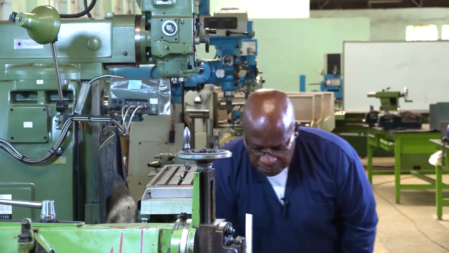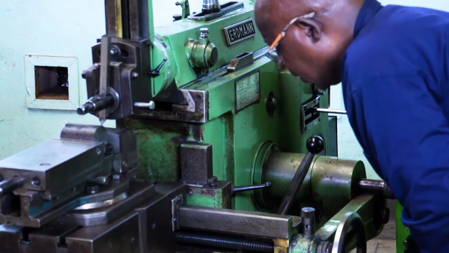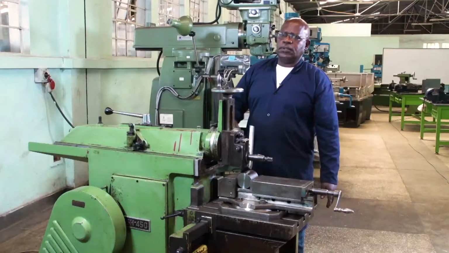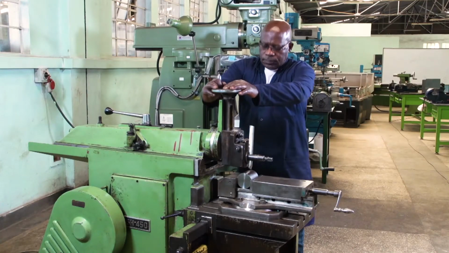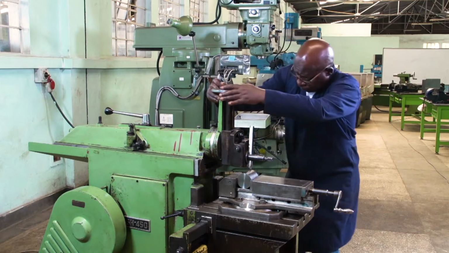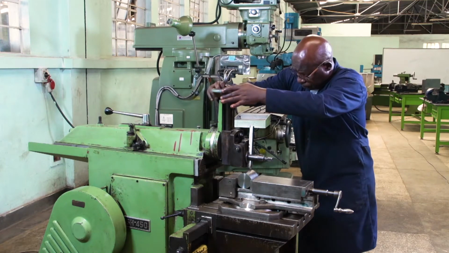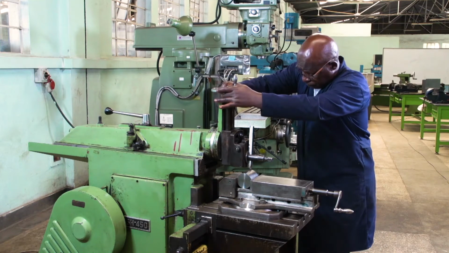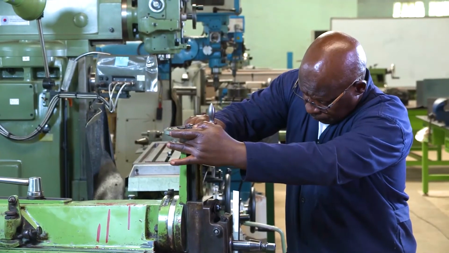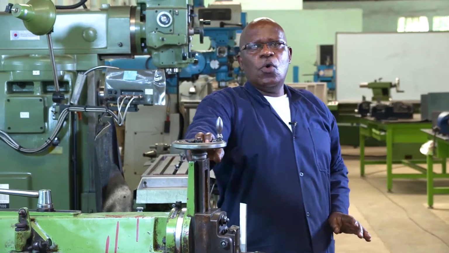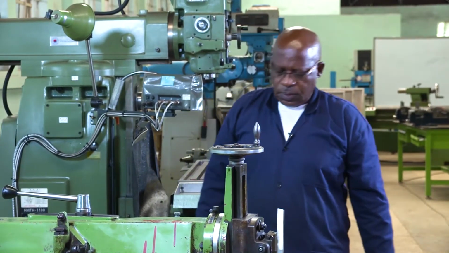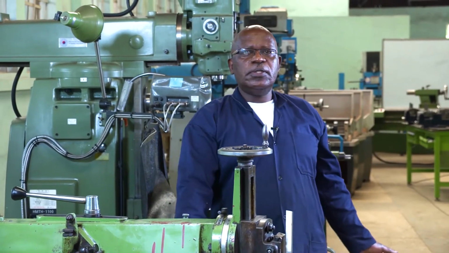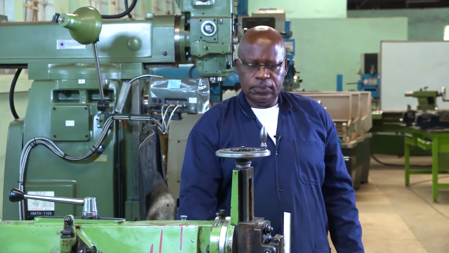And after, I take the depth of cut. Now I have taken 1 millimeter and start machining.